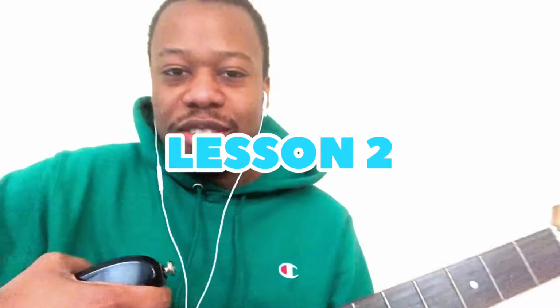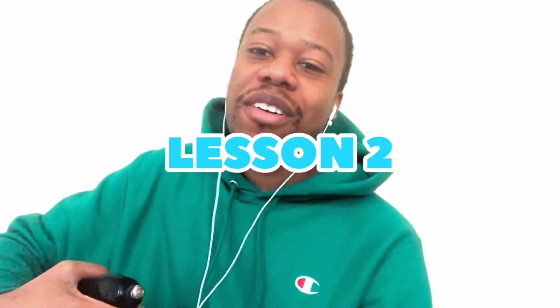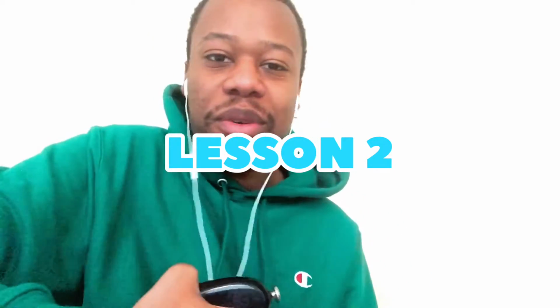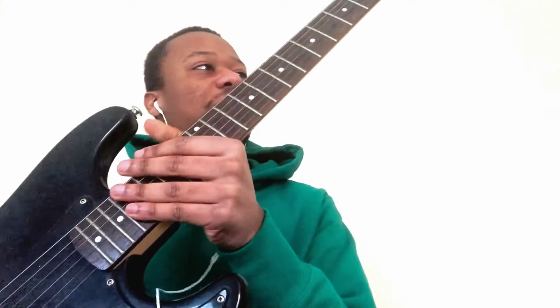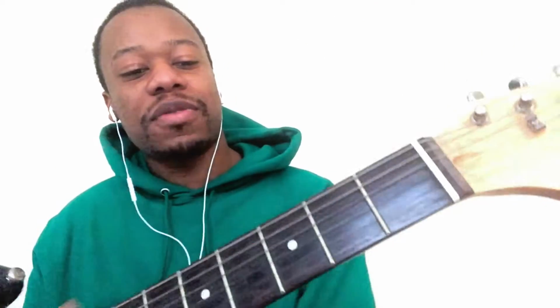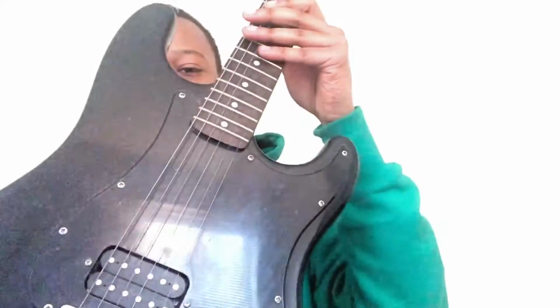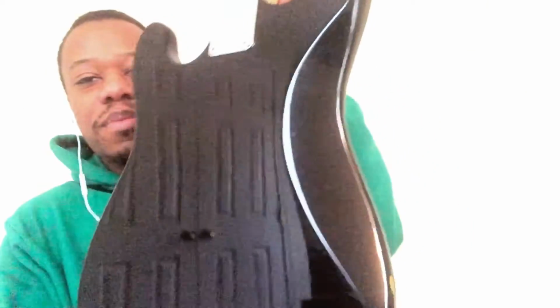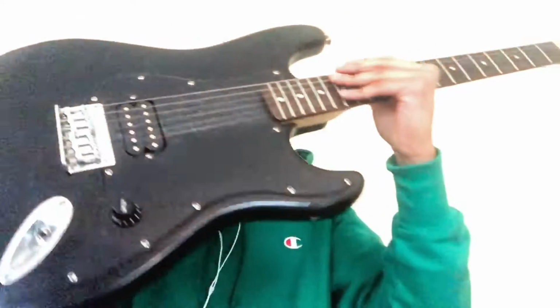Just to recap, in lesson one we went over a few things regarding guitar. The first things we went over were the names of the strings, and we also got familiar with our instrument and the different names for our frets and our tuning pegs. I gave you a little intro to the body of the guitar, just some basic familiarity with your instrument. I'll do a quick recap, but if for whatever reason you weren't able to check out the first lesson, all that information is in the first lesson.